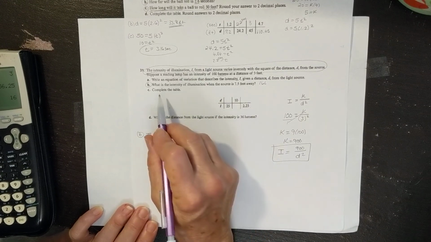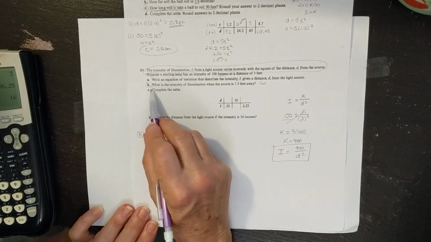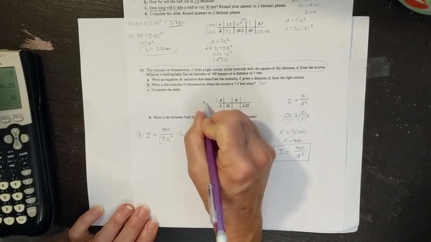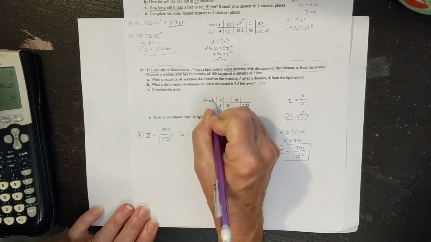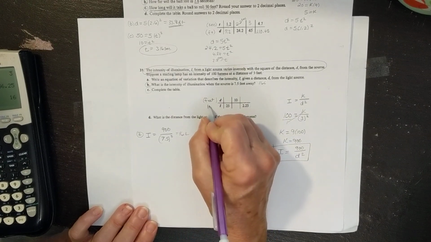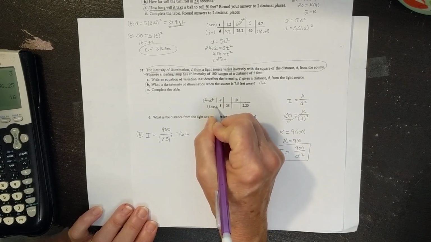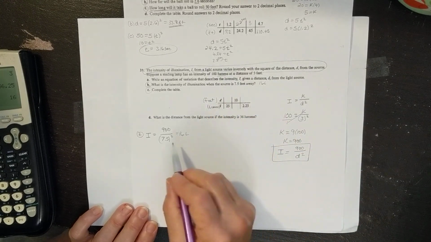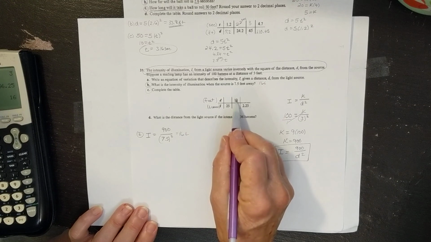All right. Then let's do part C. It says complete the table. So here's our table. The distance in this equation is in feet. That's how far the light source is away. And I is the intensity in lumens. All right, so if they give me d for number 10, I'm going to go ahead and do that.